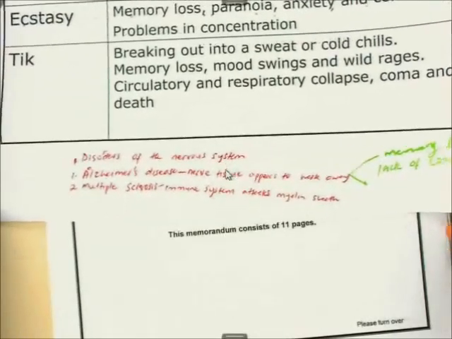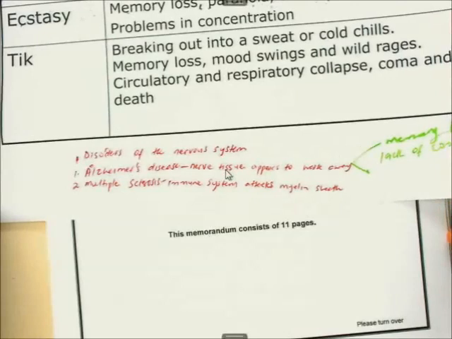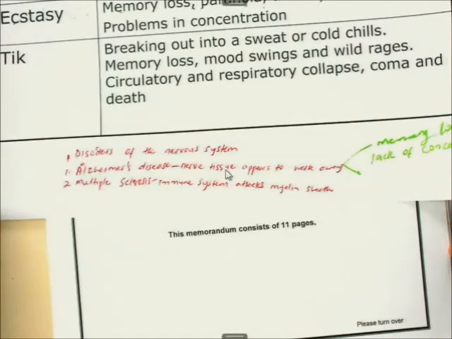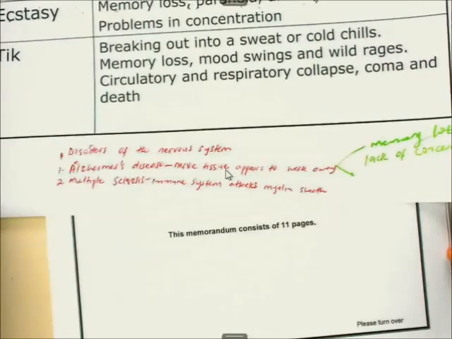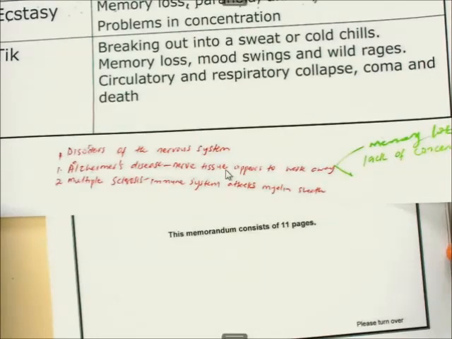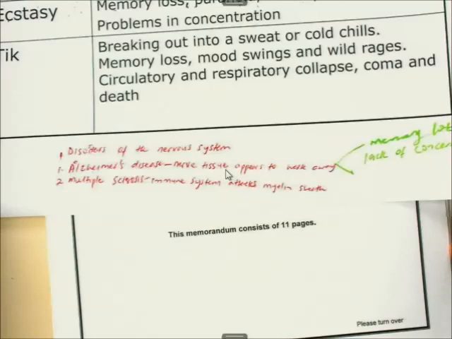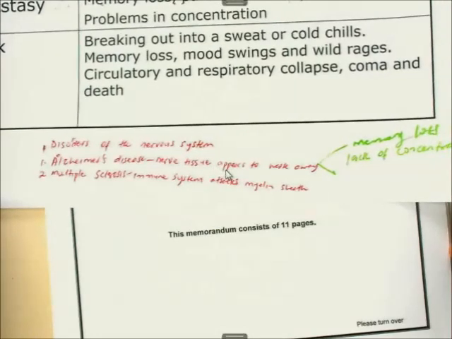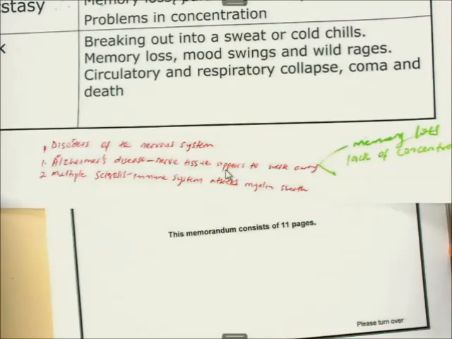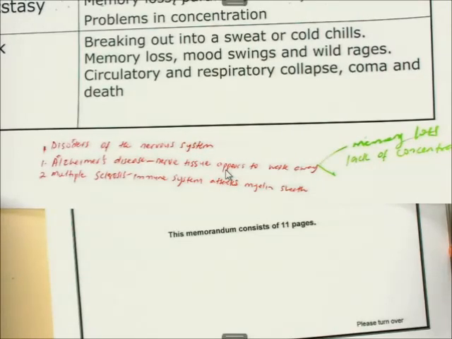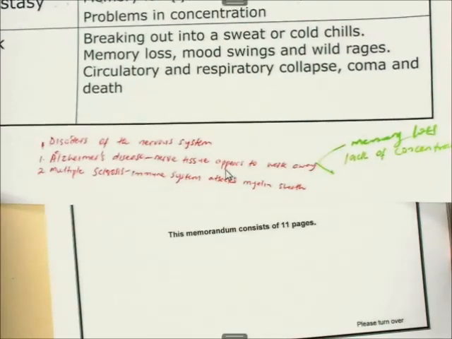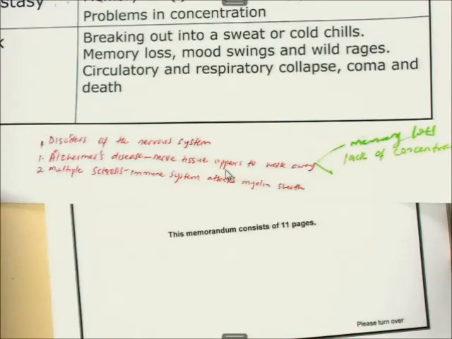So another disorder of the nervous system is multiple sclerosis. Multiple sclerosis is the type of disease whereby your own immune system attacks the myelin sheath. Remember, we said that the myelin sheath insulates an axon.